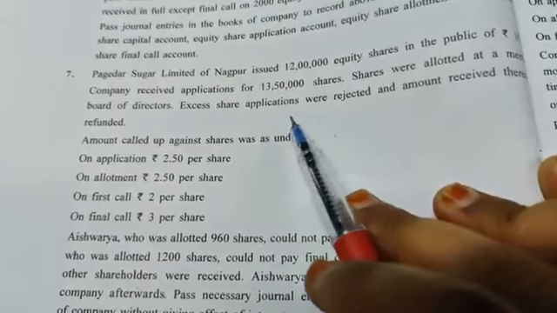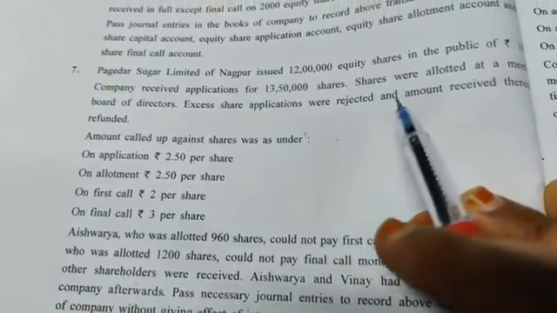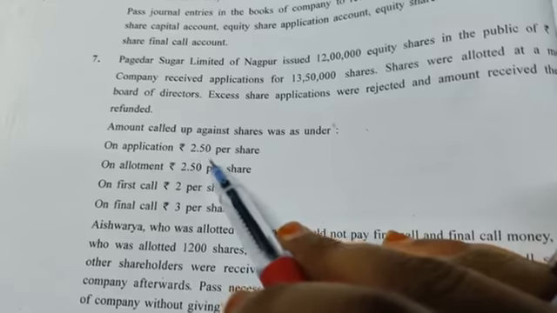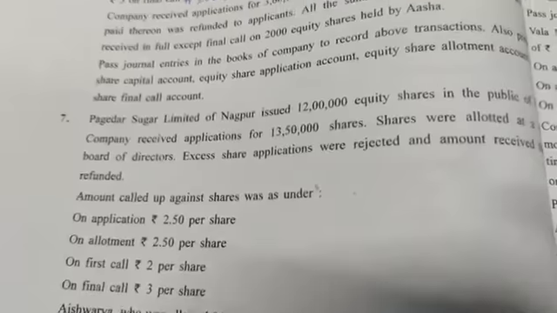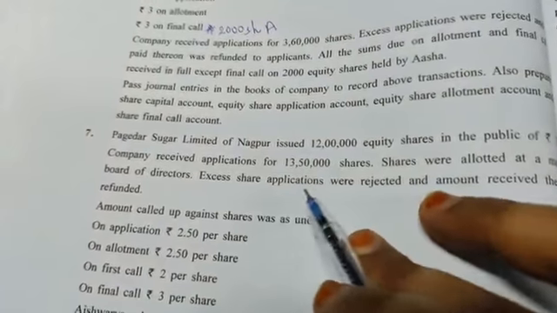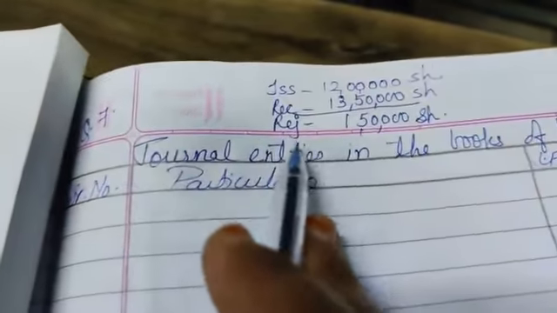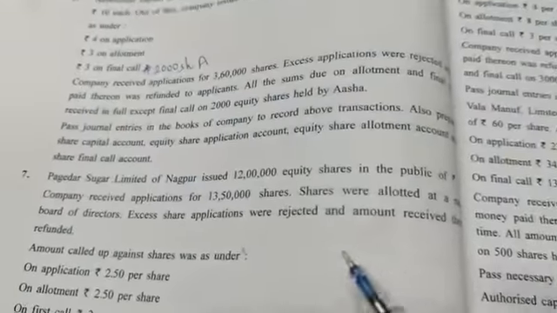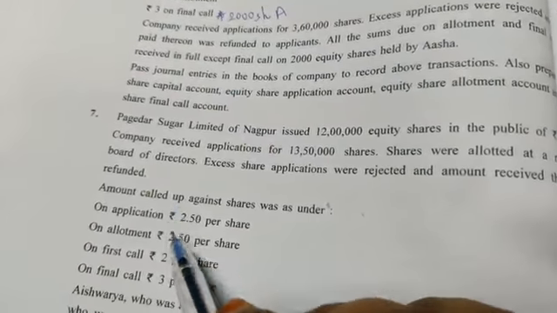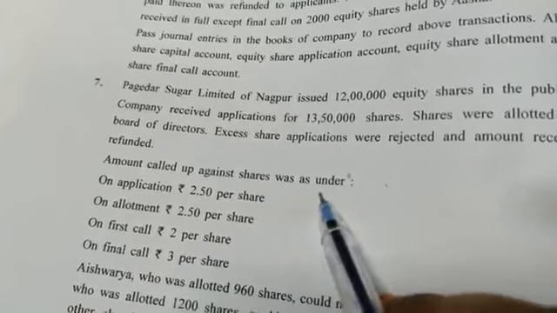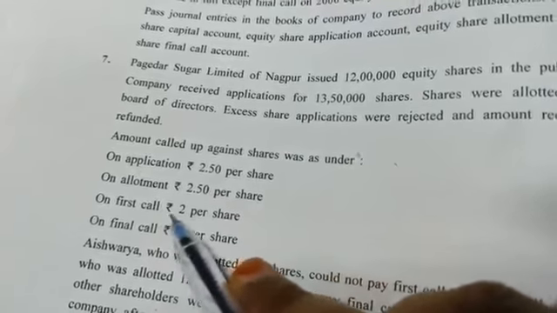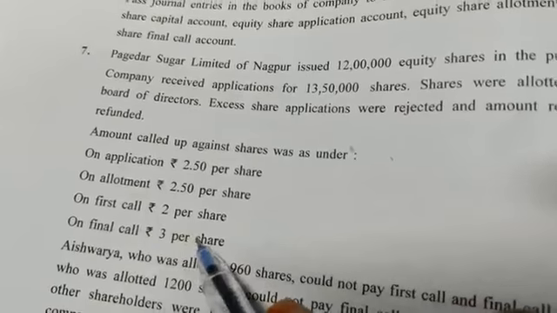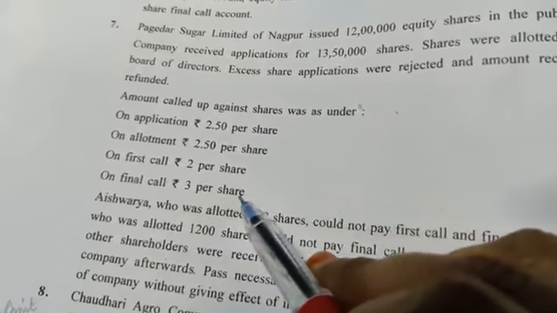Then what they have told you: excess share applications were rejected and the amount received thereon was refunded. So this excess 1,50,000, we will reject these shares, and the amount received thereon was refunded. The amount called up against shares was as under: on application 2.50, allotment 2.50, first call 2 rupees, final call 3 rupees. Like this the amount has been asked from the public.